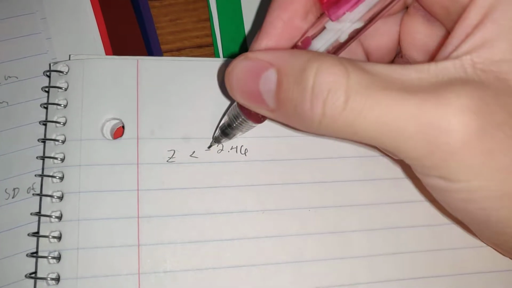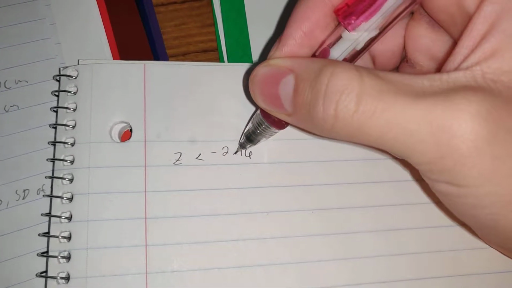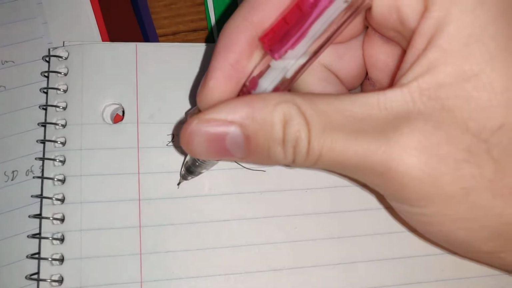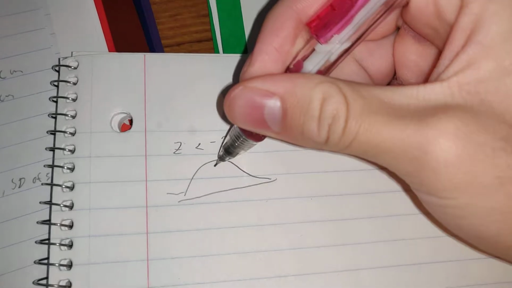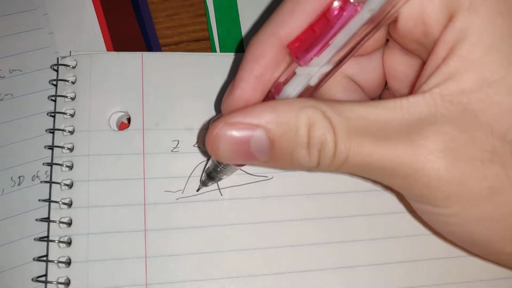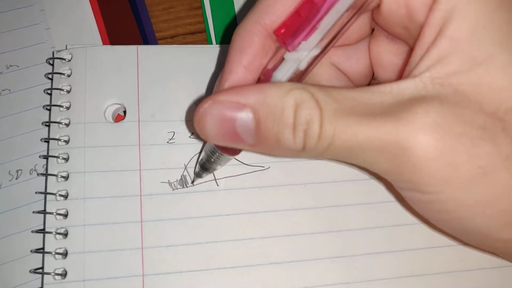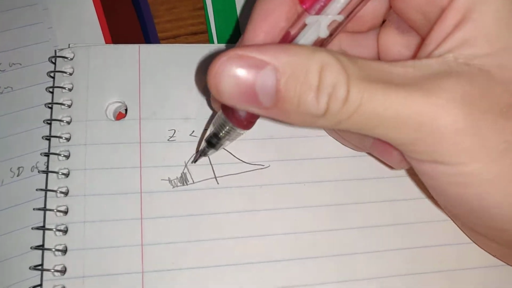So we want z is less than negative 2.46. The probability that this is less than that. So we draw our little bell curve. We do that. Negative 2 is over here-ish. We fill that in, and we want to find this area, this probability.